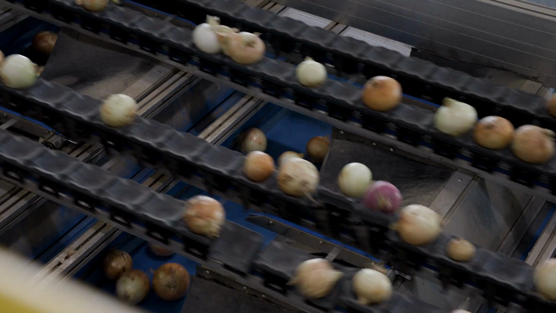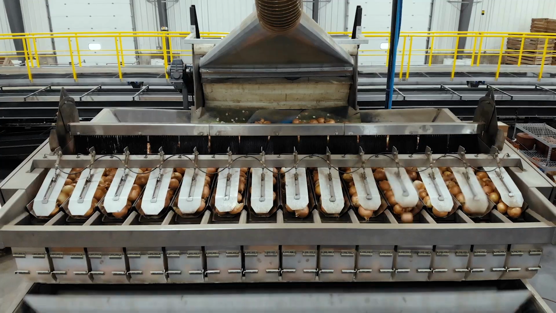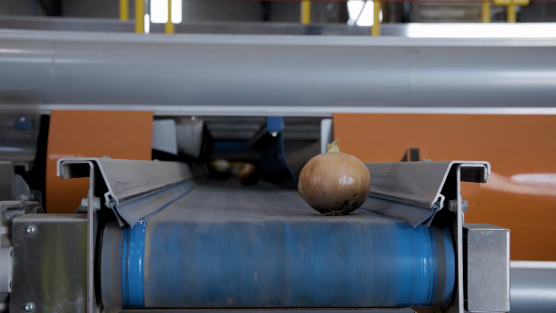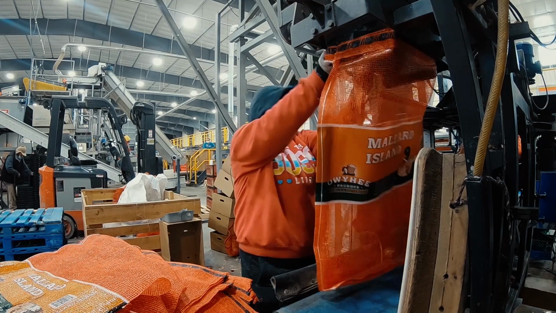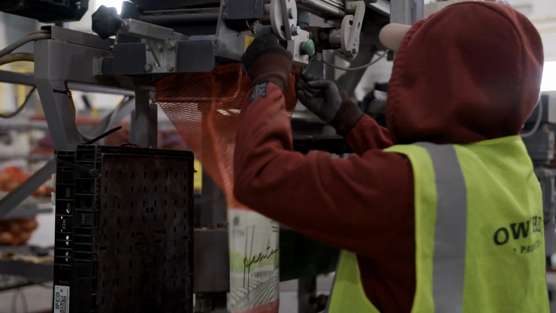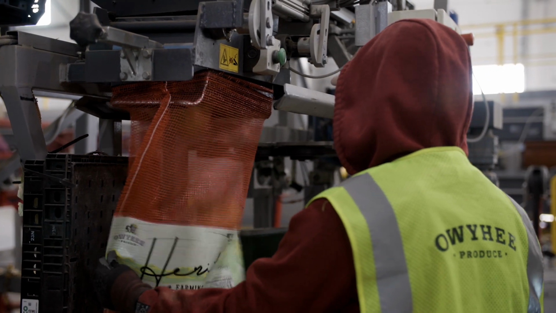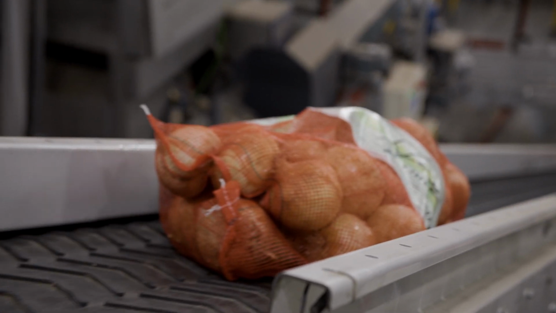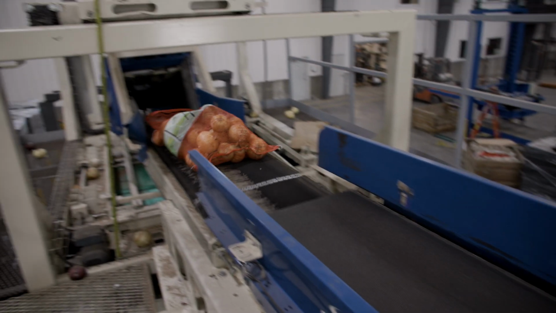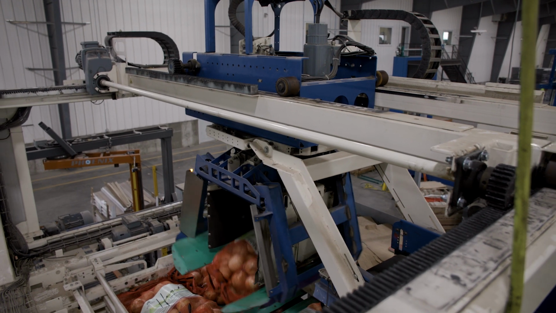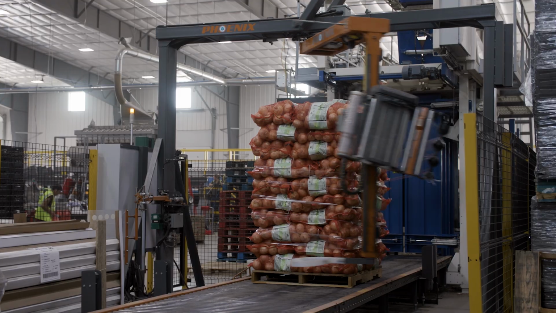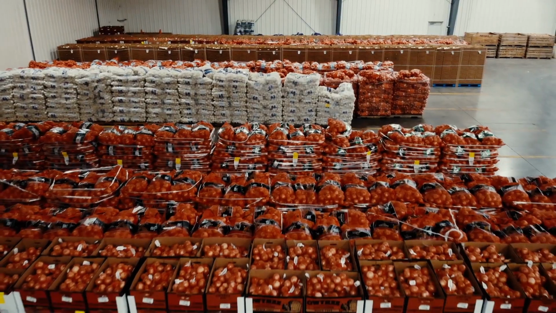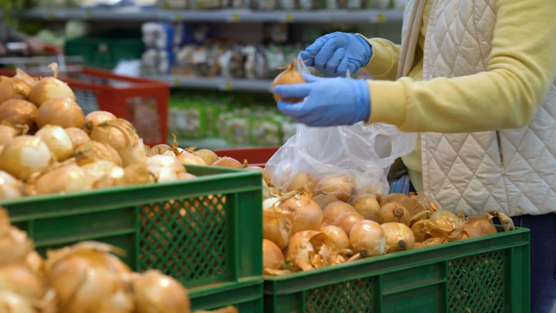So then we can separate all the onions out from the good to the bad and then shoot them off at different exits. An exit basically will send it to another machine that'll pack 50-pound sacks, and then it'll send it to a different machine that'll pack 25-pound sacks. And it does that within milliseconds. So you can imagine all the computers that we have to use to send it all to the right spots. From there, it'll get packaged, put on our floor, and then trucks will come in and pick it up and take it to the grocery stores.